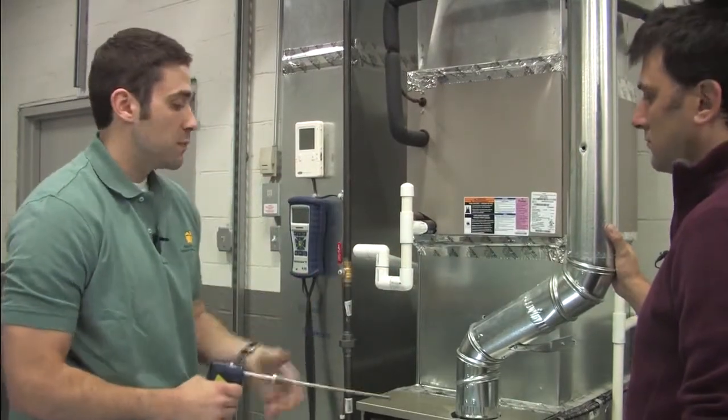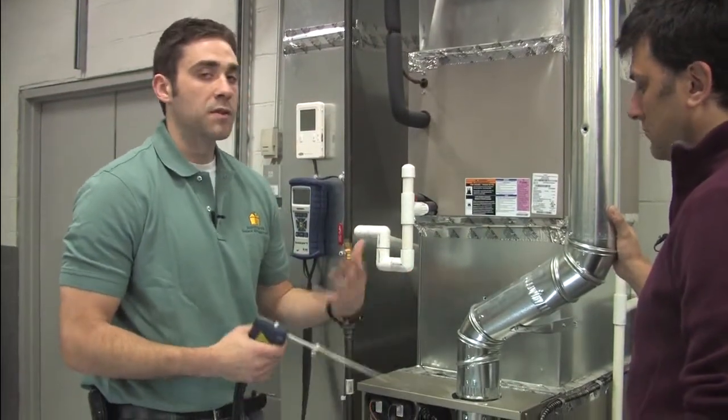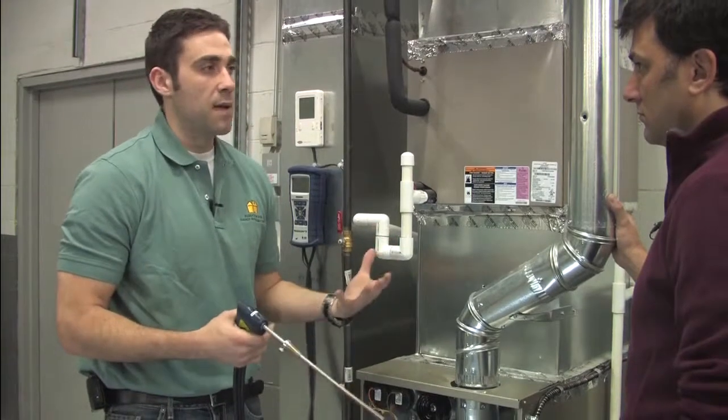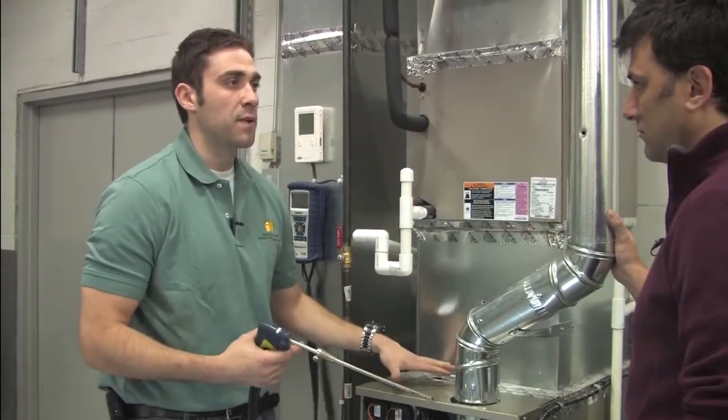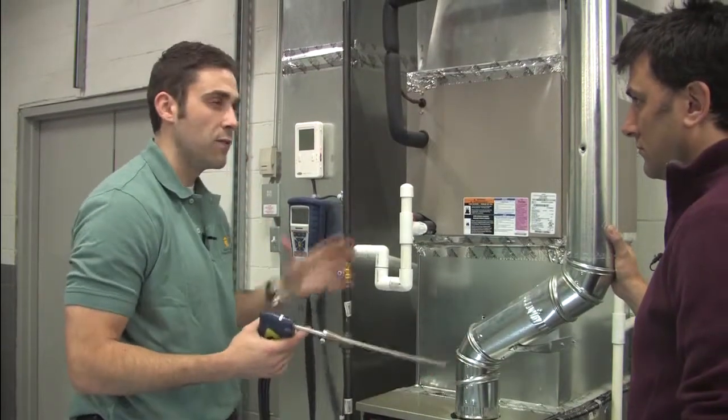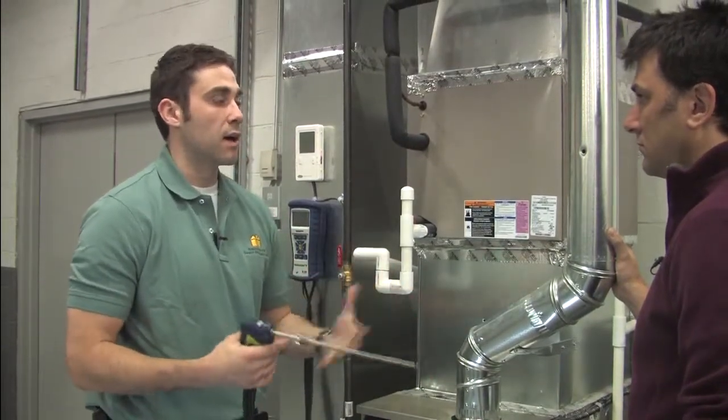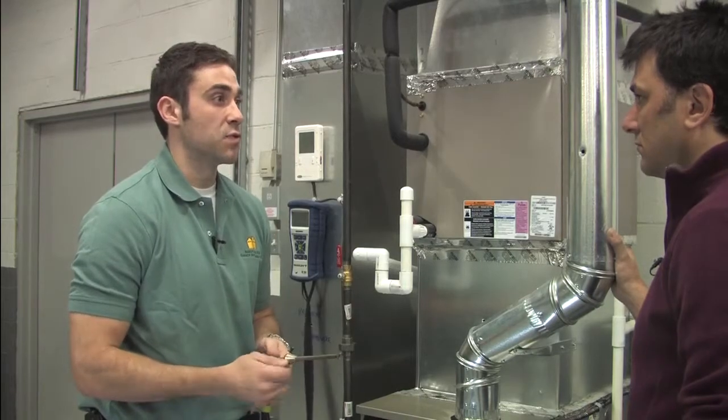So once we're ready to do the test, we'll fire the unit and run it for a little bit. We want it to reach steady state. We want it to run for at least 10 minutes, and make sure that everything is working properly, everything's heated up on the inside, the heat exchanger is nice and warm, the airflow is going across, and we can get a good average test of what's happening when the system's running.